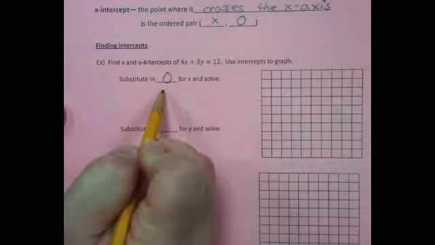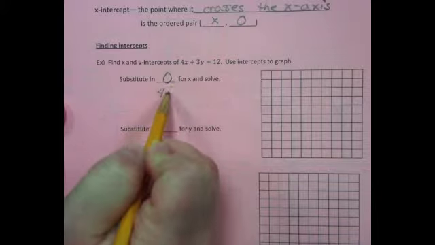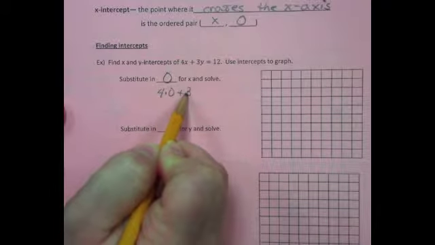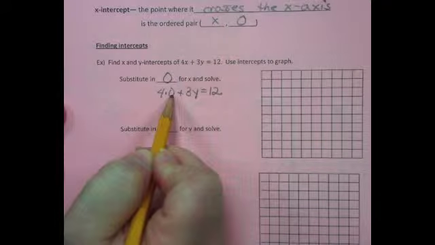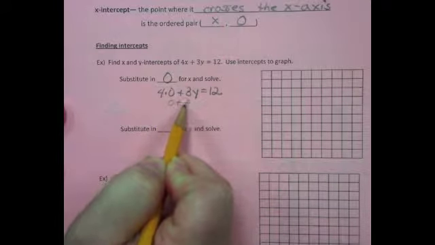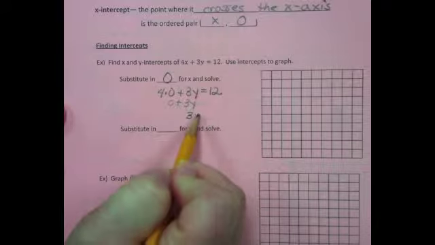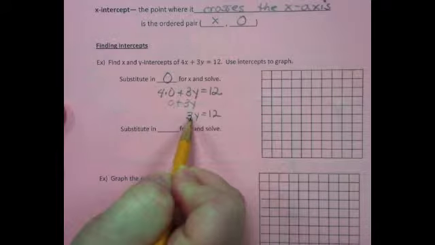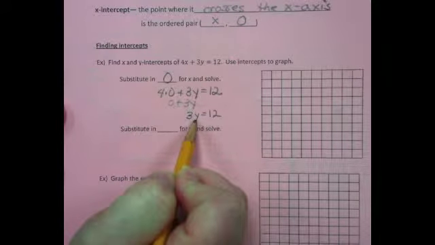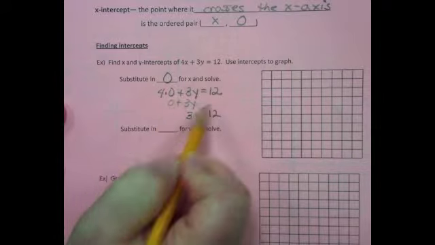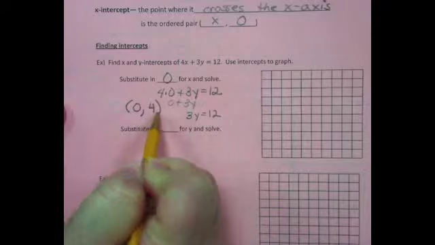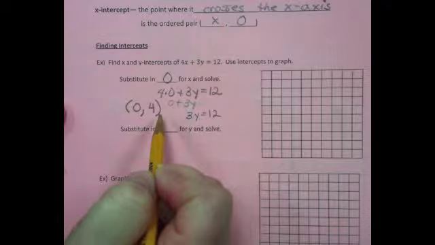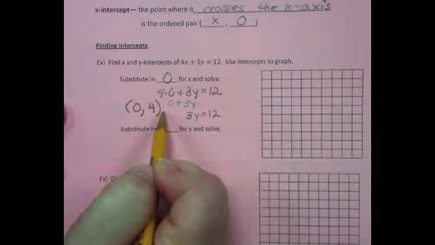So my equation says 4 times x, which we'll use 0, plus 3 times y equals 12. Well, we know 4 times 0 is 0, and 0 plus 3y is just 3y. When 3y equals 12, that means y must be 4. So we know the point 0, comma 4 is a solution, and that would be my y-intercept.